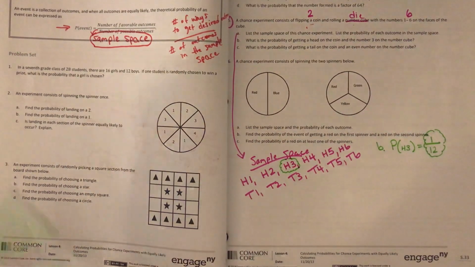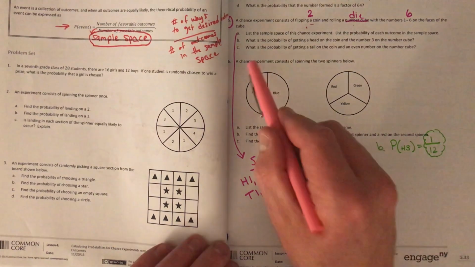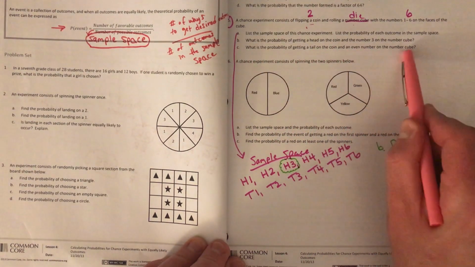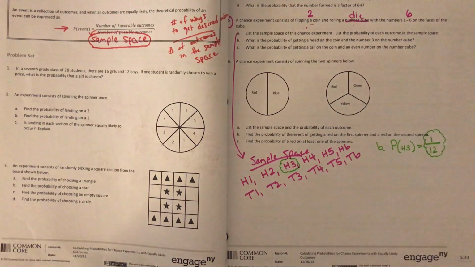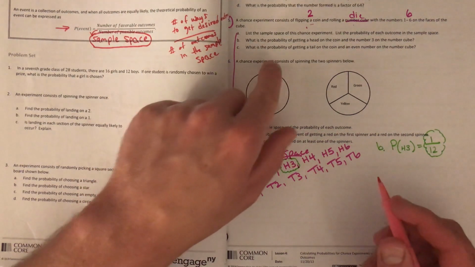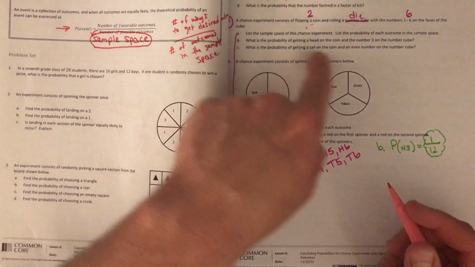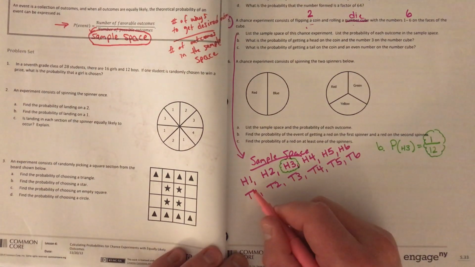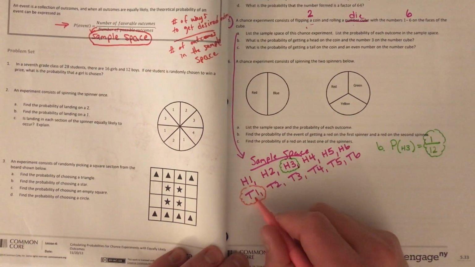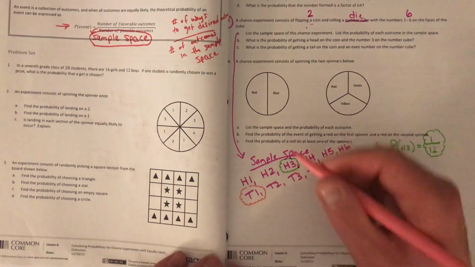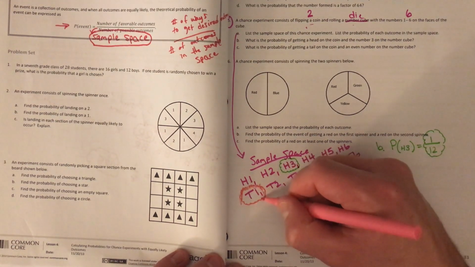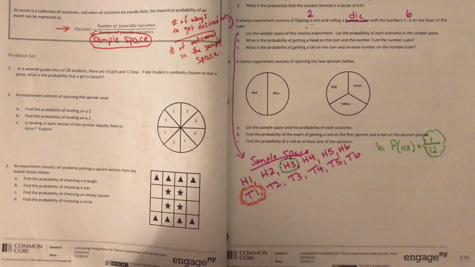Okay, and then C says, what is the probability of getting a tail on the coin and an even number on the cube? Okay, so this one's going to have multiple ways to win, right? Multiple favorable or desired outcomes. As long as it has a tail and an even number. So I'll just circle those in pink, the ones that count for this. Oh wait, it says tail and even, and I circled an odd one. Not correct. Oops. Let me use a different color now.